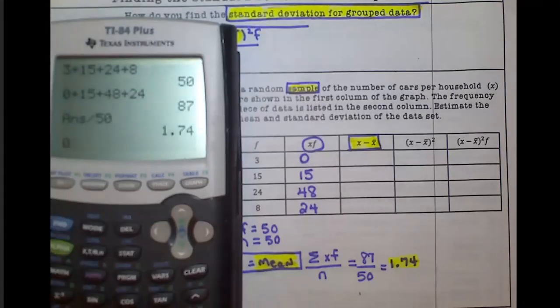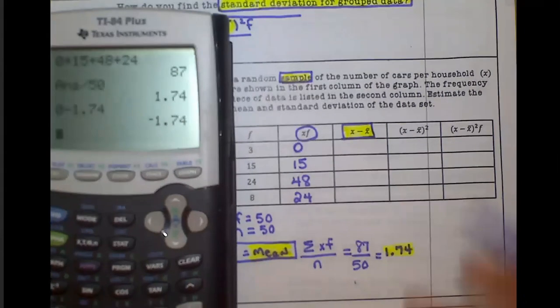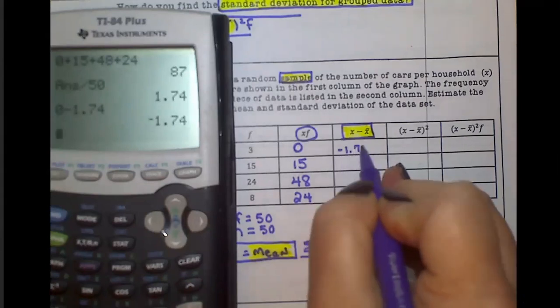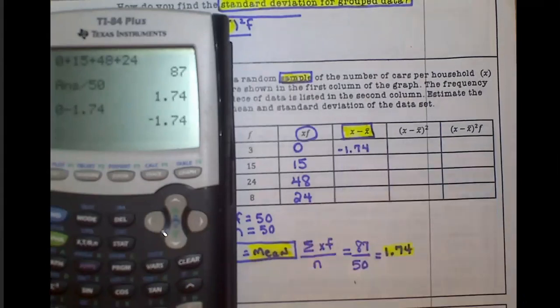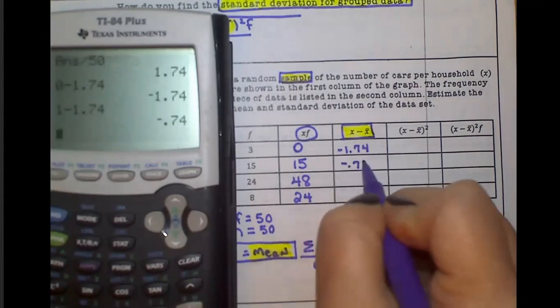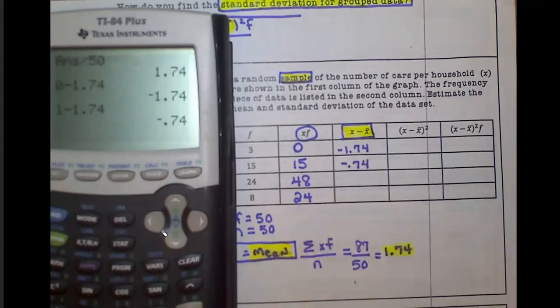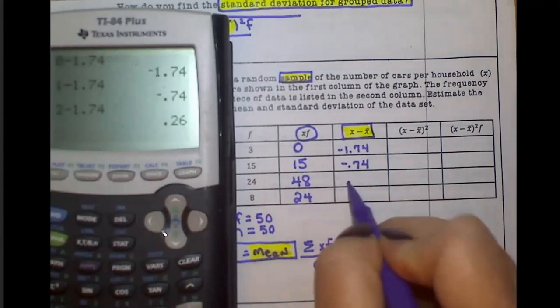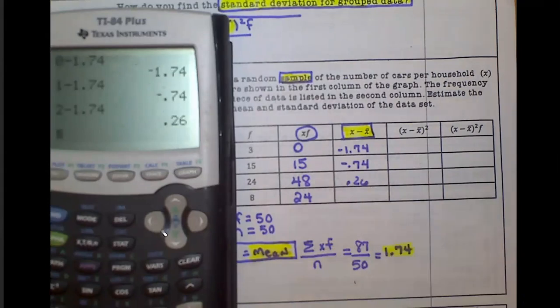So you're going to have 0 minus 1.74. And that's going to be negative 1.74. Okay, try to finish that column with me. So my next x value was 1. I'm going to minus my mean. My next x was 2 minus my mean. My next x was 3 minus my mean.